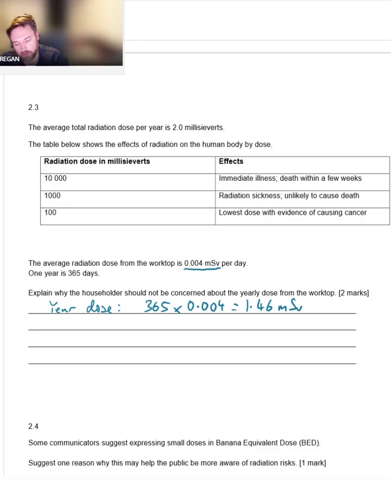So, I mean, it was clearly going to be way less than this 100 up here, which is our lowest dose of evidence of causing cancer. So we need to state essentially that, so since it seems a little bit obvious saying that 1.46 is less than 100, but it is, and the fact that it's significantly less is useful.